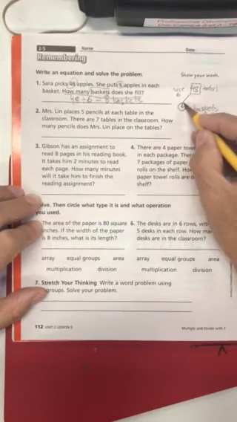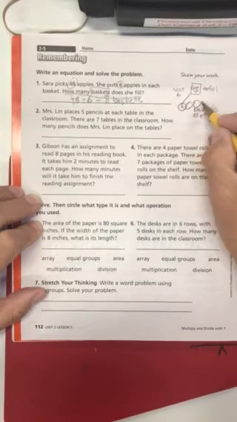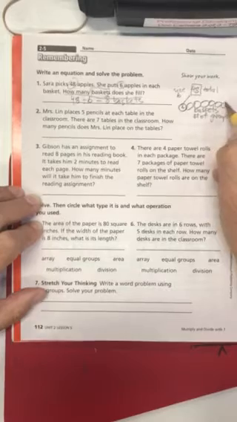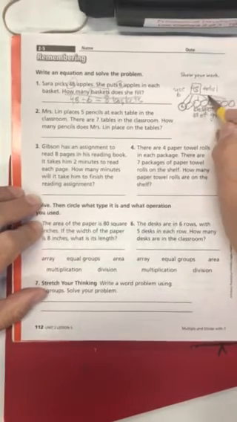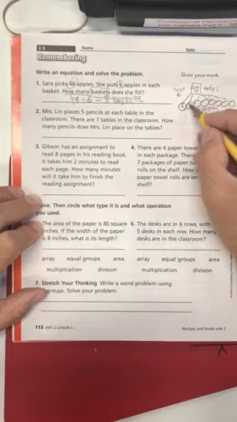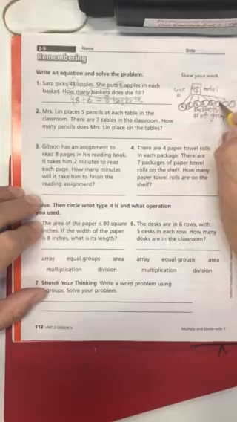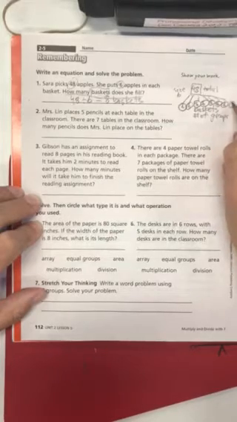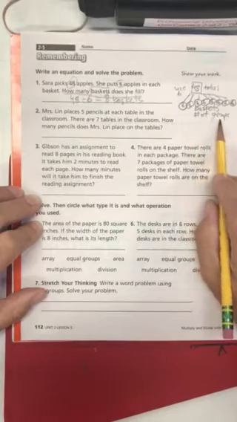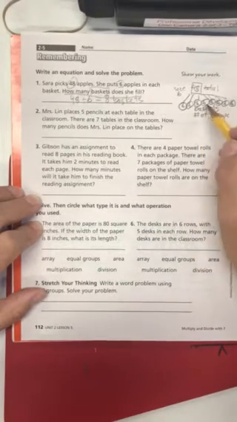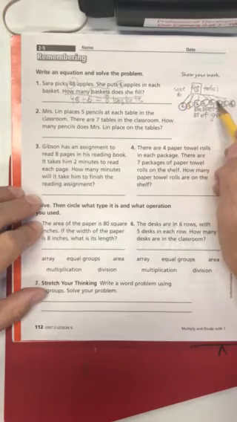So we can go ahead and draw 8 baskets. 1, 2, 3, 4, 5, 6, 7, 8. And then we draw little connecting lines to each one. And there's 6 apples in each basket. Remember, the circle represents the number of groups, and the 6 is the number of items inside each group.